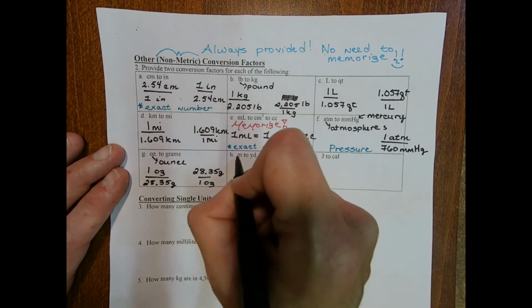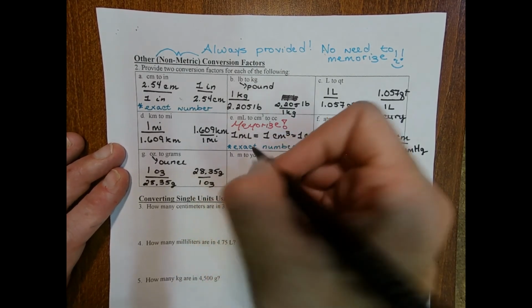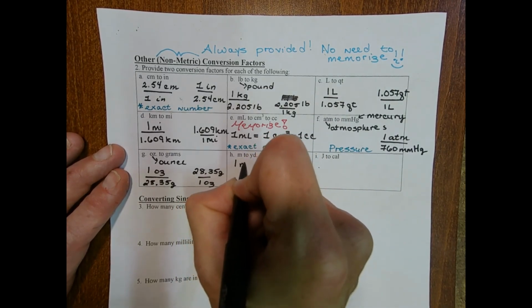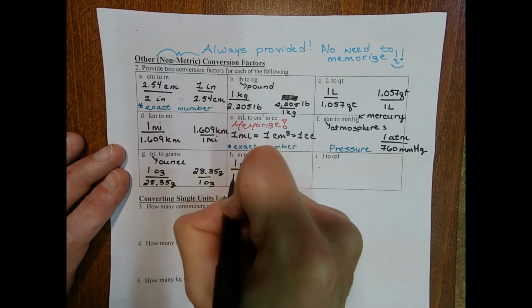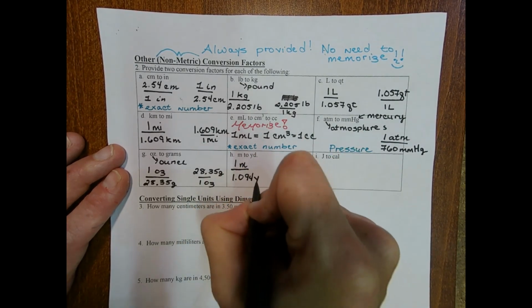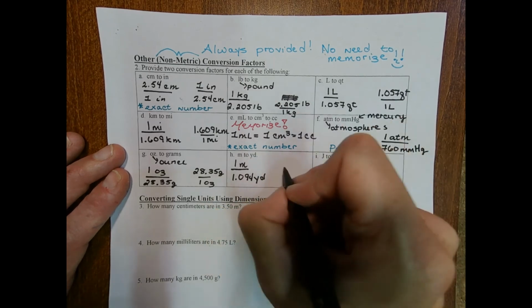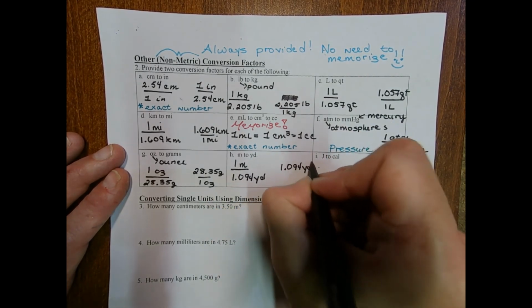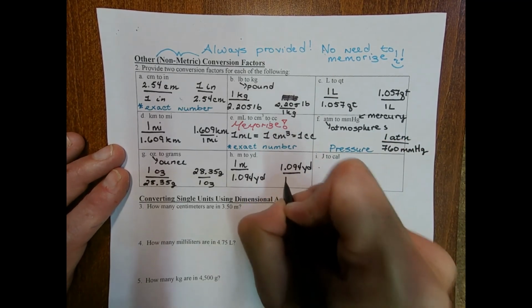A lot of times if you have a meter stick, if you flip it over, there's yards on the other side because they're so similar. 1 meter is 1.094 yards, or you could say there's 1.094 yards in 1 meter.